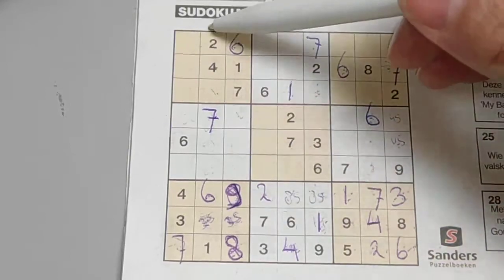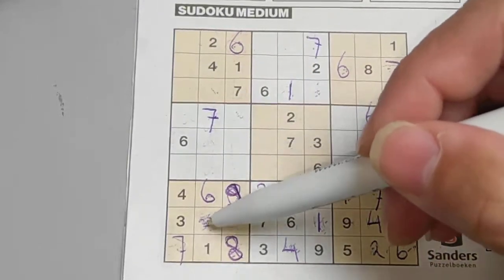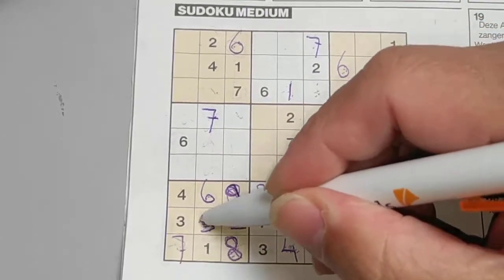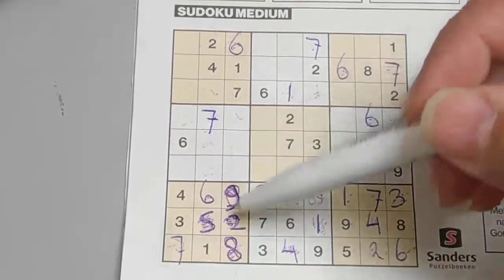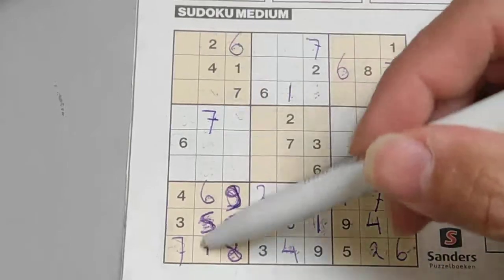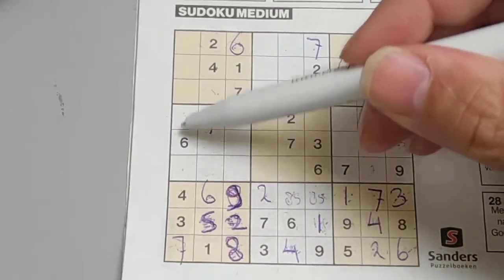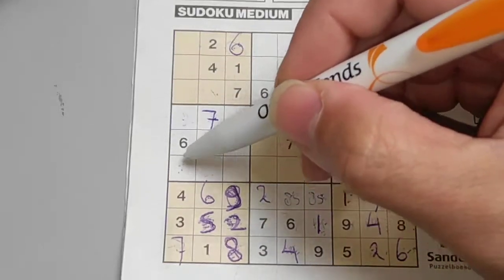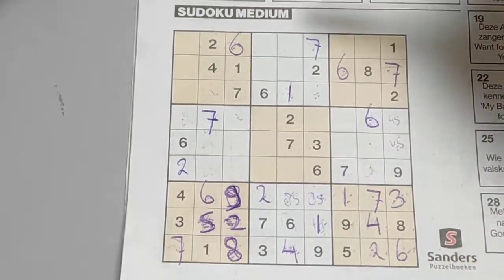The 2 and a 5, I see here a 2 already, so no 2 there. 2 should be here, and the 5 goes there. Alright, we have a 2. 2 in the third column, 2 in the second column, so in the first column, the only 2 places for the 2, here or there, but I see here 2. No 2 there, 2 should be here.